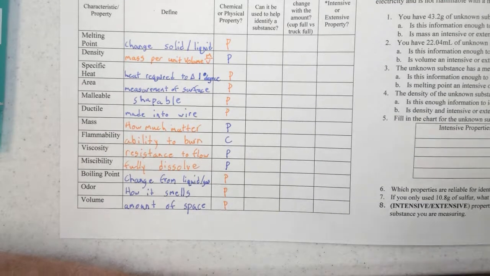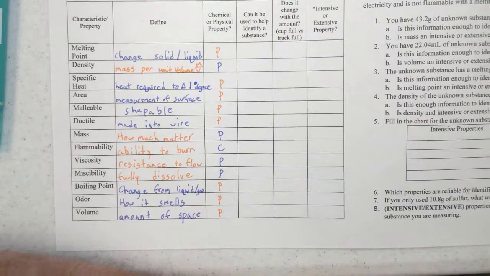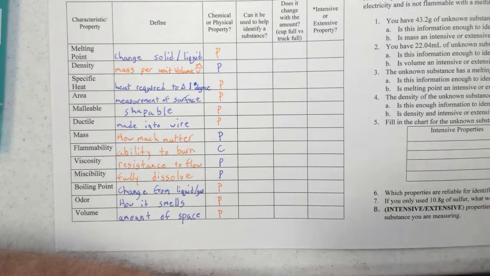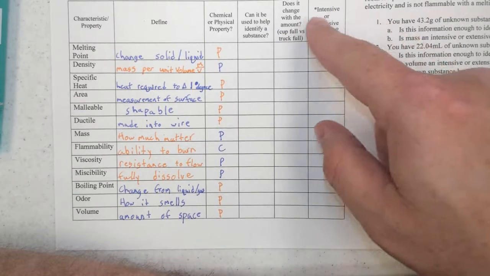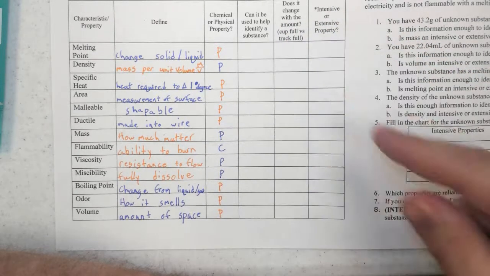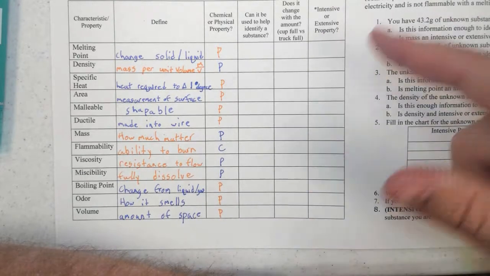So we're going to look at these next three columns together. A probably new vocabulary word is going to be intensive or extensive. And as we look through this list, we're going to ask our question, does it change with the amount? So that's going to be the key thing here, the definition of what is intensive and extensive. So first we're going to fill this in, and then we'll follow that, okay? So go ahead and pause the video.